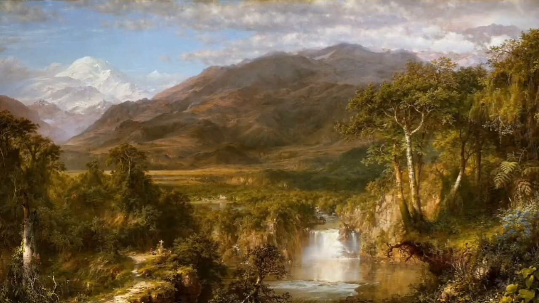It was based on a number of sketches of things that Church actually saw in the Andes. But of course, it's kind of a composite. But we can talk about that some more later. Another thing I found interesting was when he exhibited it in New York, it was sort of a one painting exhibition.